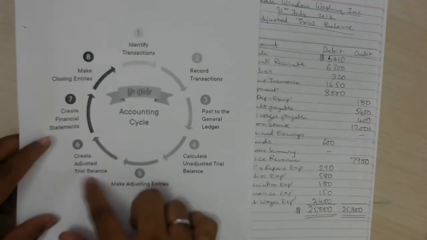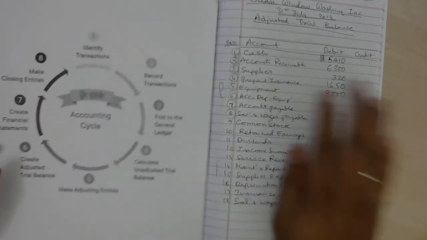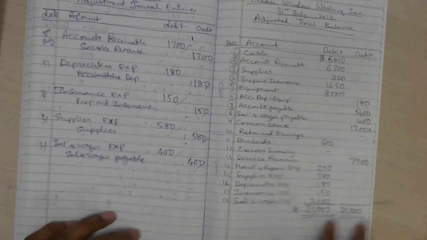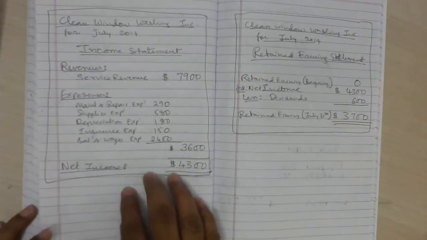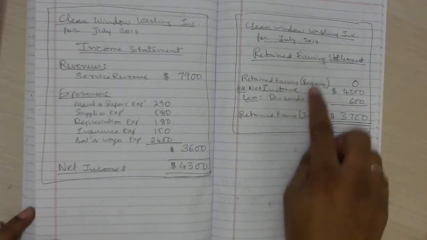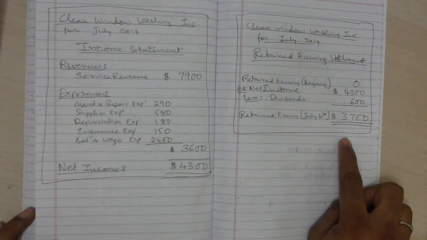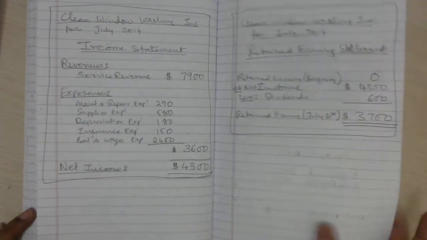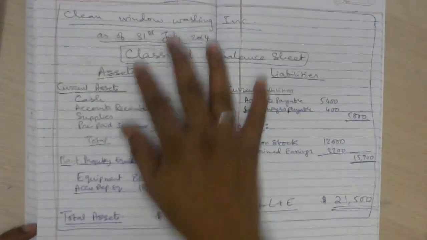That is number 6. From the adjusted trial balance, if I take the revenues and expenses, I will get the income statement. And if I take the retained earnings, net income and dividends, I'll get the retained earnings statement. Now I have the income statement and retained earnings statement. Then I'll get the classified balance sheet.